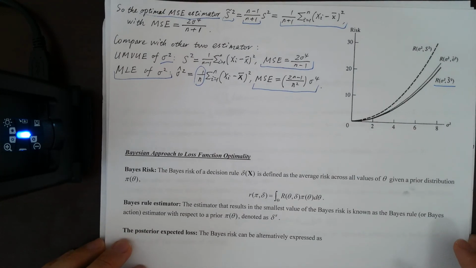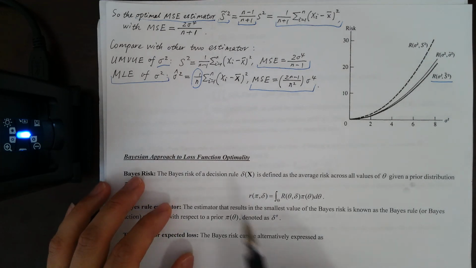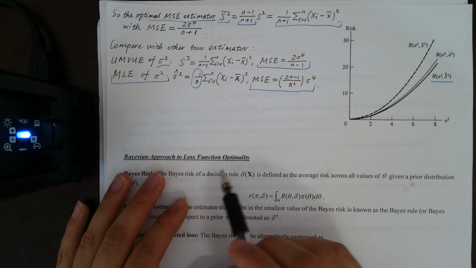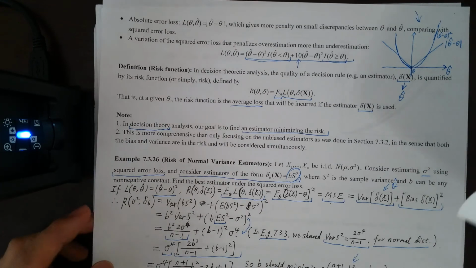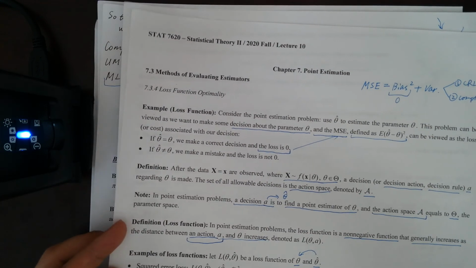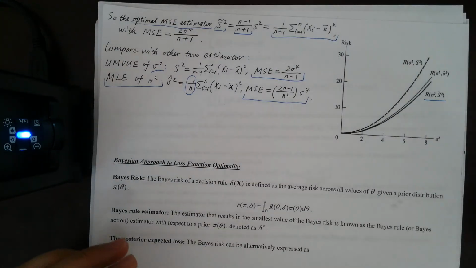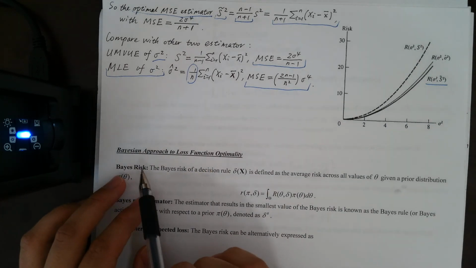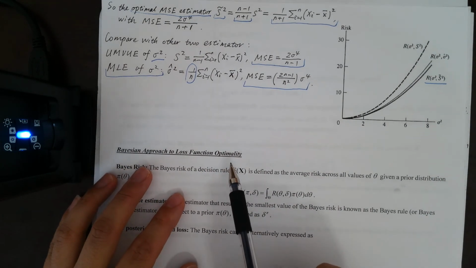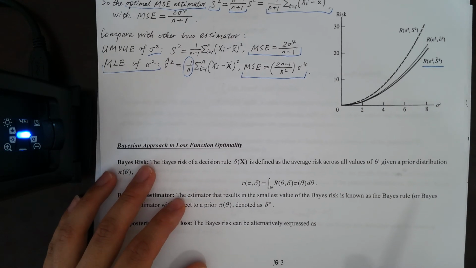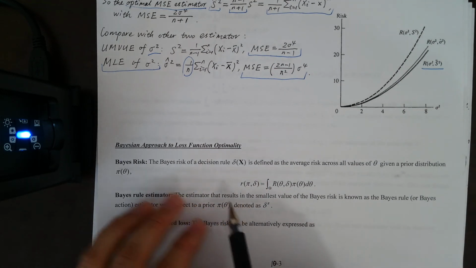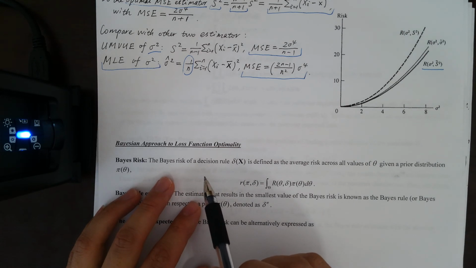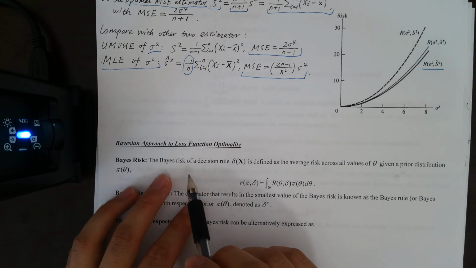Okay, so the next part, we are going to discuss the Bayesian approach to the loss function optimality. What we just discussed is the basic definitions and concepts of loss function optimality under the frequentist framework. The second part is about the loss function optimality under the Bayesian framework. It is a little bit more complicated than the frequentist framework because the prior distribution is involved in the Bayes framework.